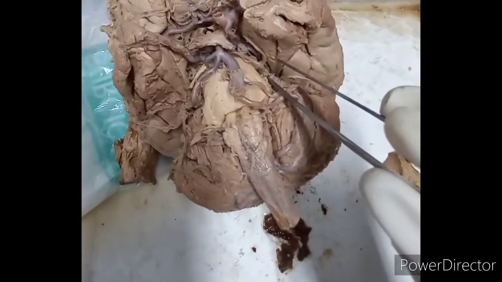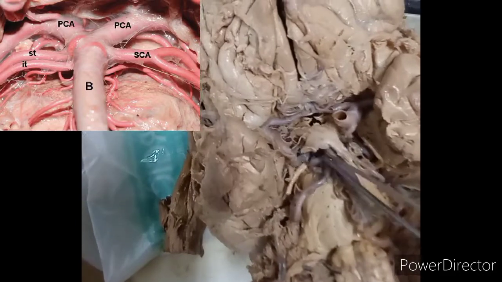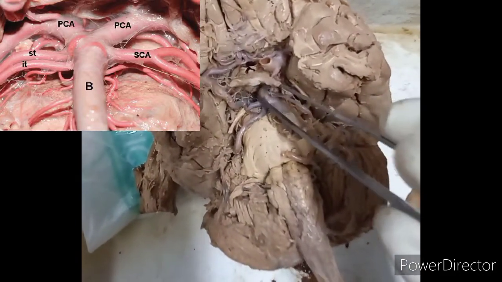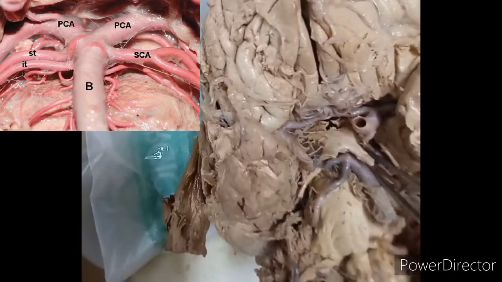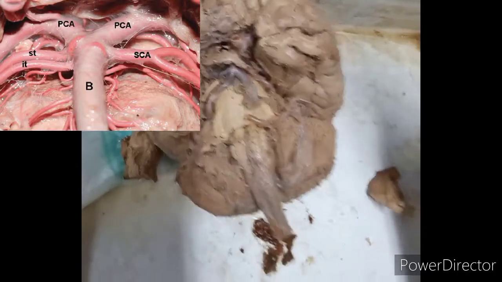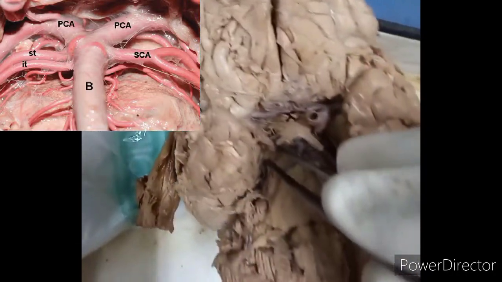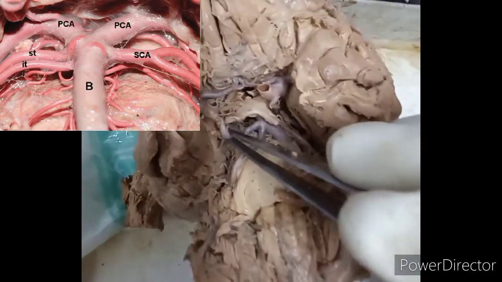Below the optic tract there is the position of the basal vein, and there is the posterior cerebral artery, and at the junction of the midbrain and pons, this region, there is the superior cerebellar artery.